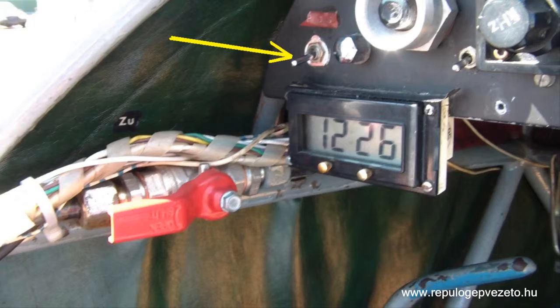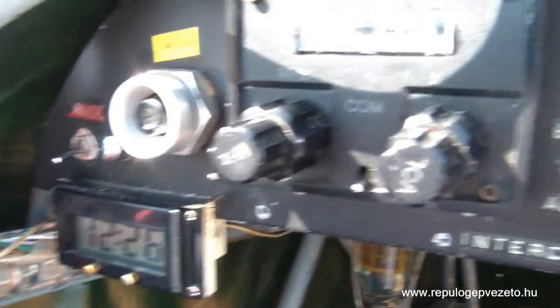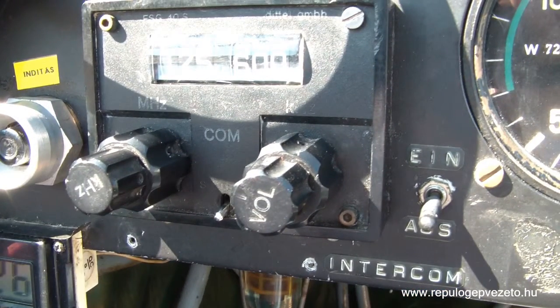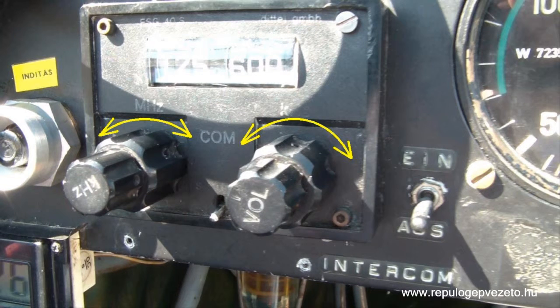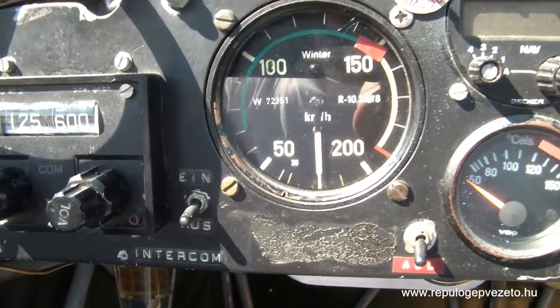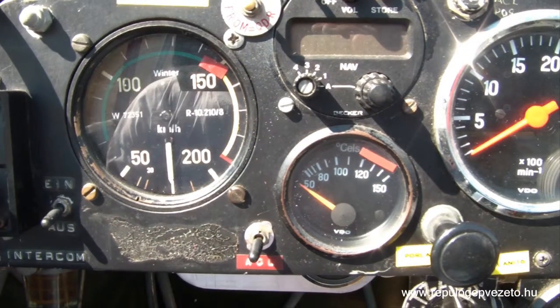Next to it the engine startup button is located. The following thing is the flight radio. Our airspeed frequency has been set, but we can change it and adjust the volume. The next is the airspeed indicator, which has been limited to 150 km/h on this unique airplane.